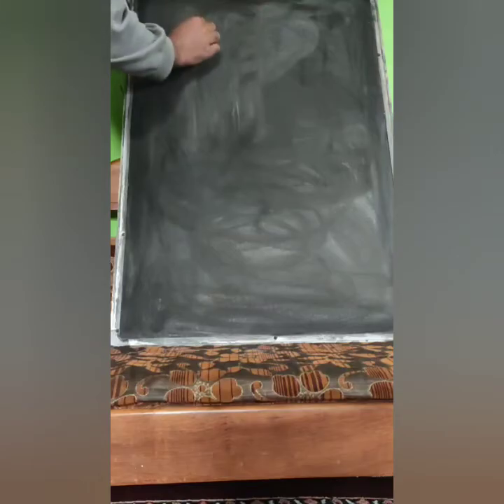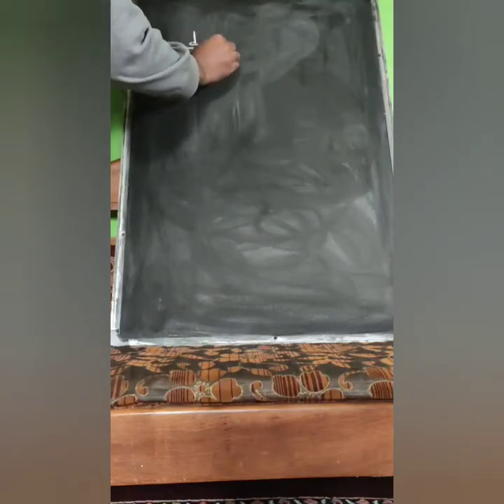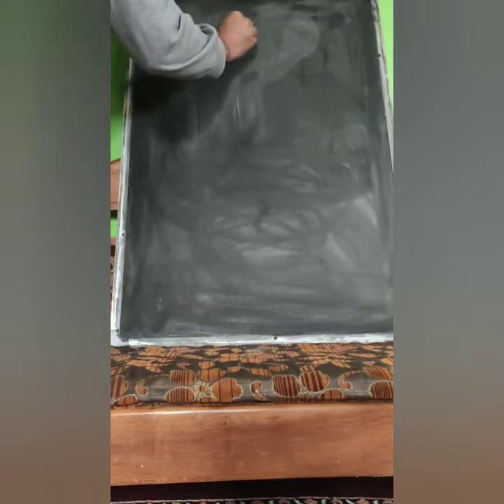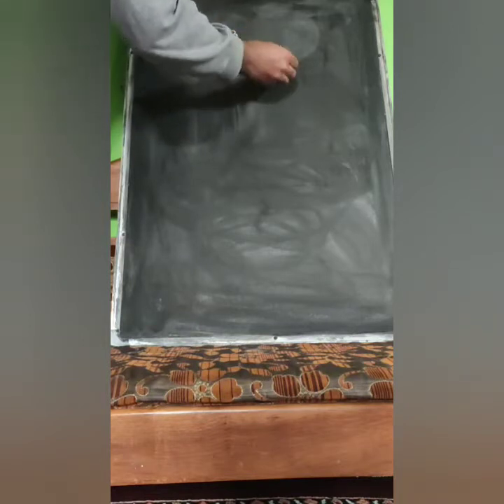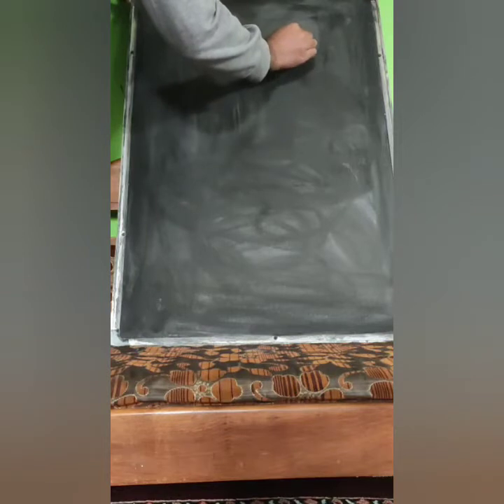Let me explain it this way. We know that differentiation of x cube is equal to 3x square.